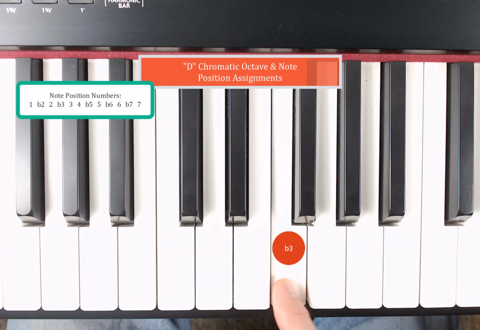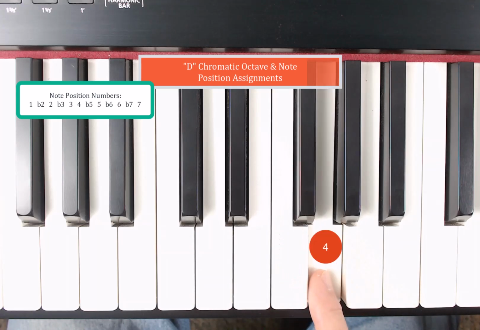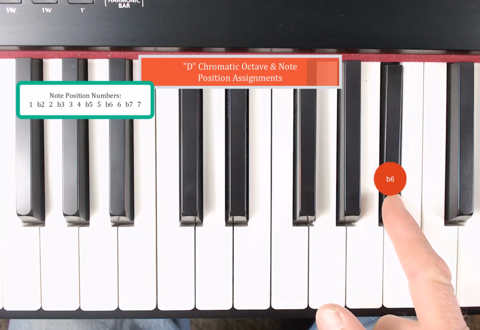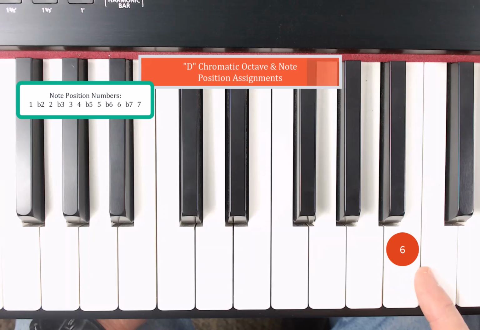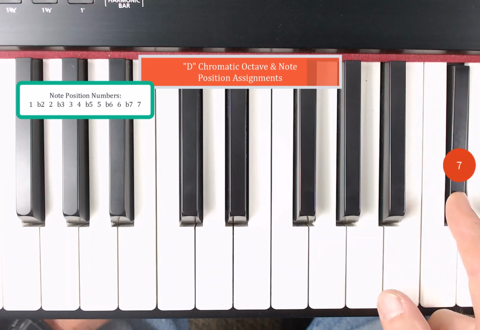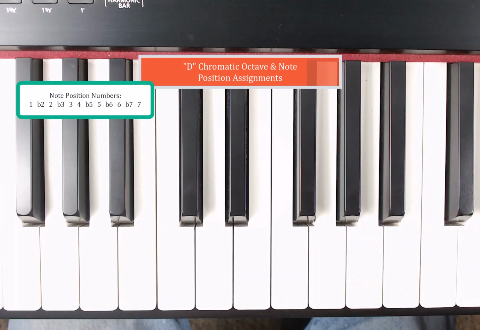So this is flat 3, 3, 4, flat 5, 5, flat 6, 6, and then flat 7, and then 7. So that would be an example of the D chromatic note position assignments. So that's a good example.